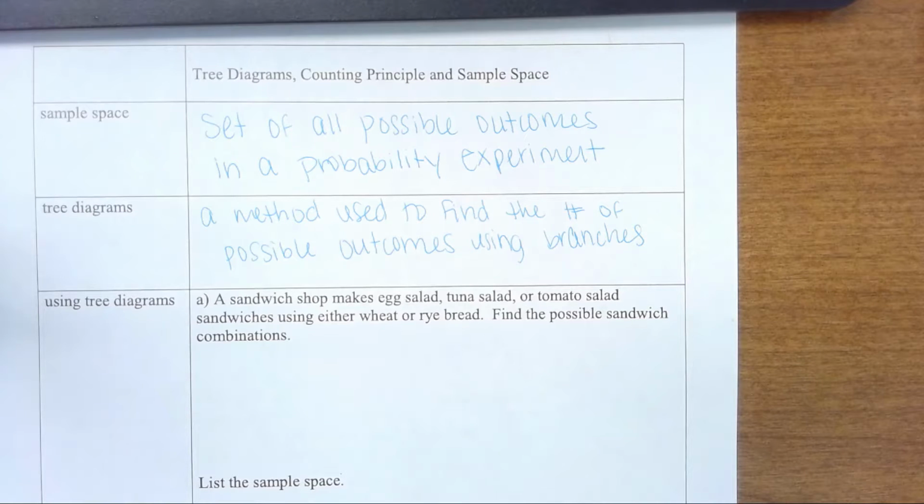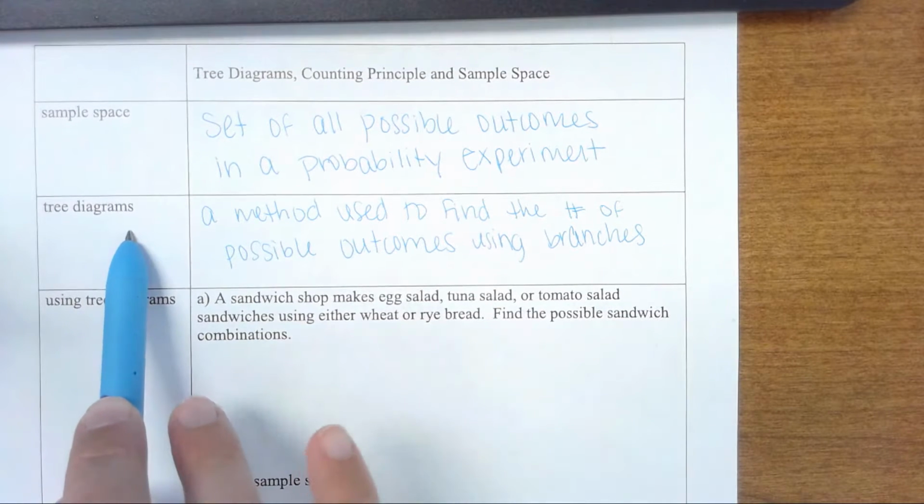in a probability experiment. So let's say you are looking in your closet and you have some shirts and some pants and you're trying to figure out what shirt you can wear with what pant. Well, today I'm going to teach you guys a way that you can figure that out and then figure out how many different combinations you would have. And that way that I'm going to teach you guys is using a tree diagram.